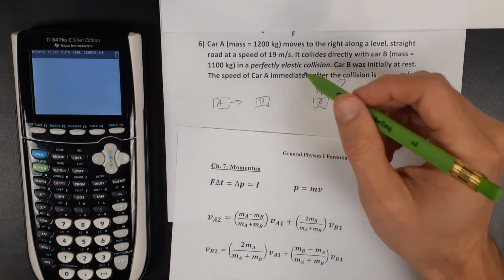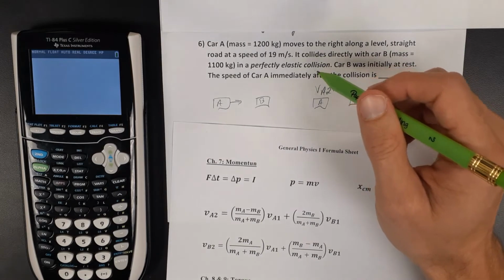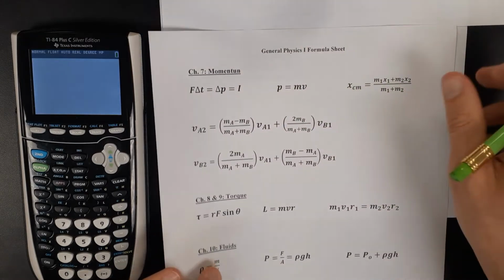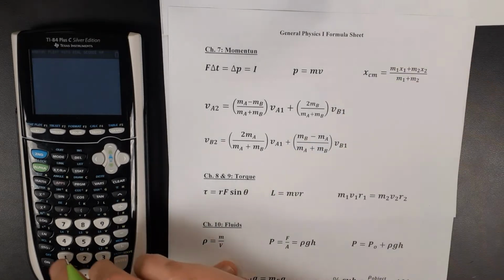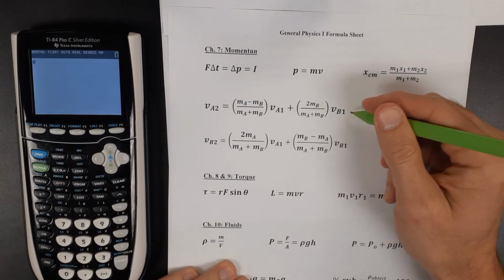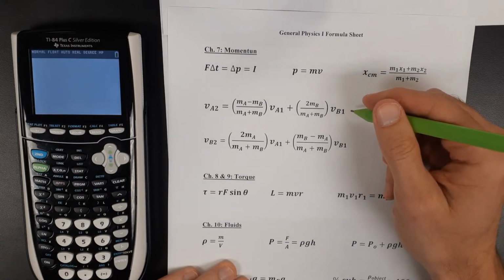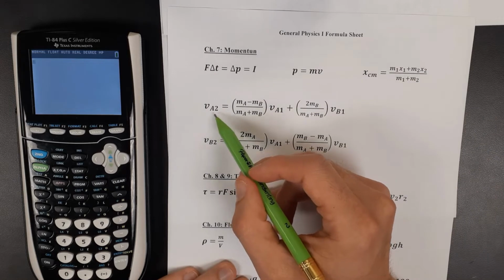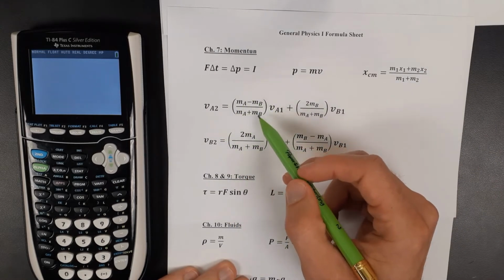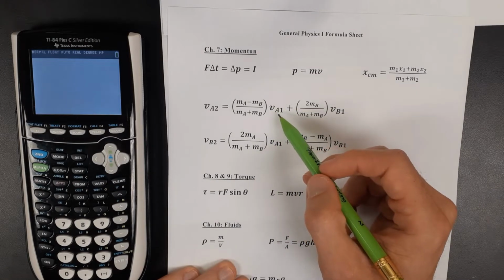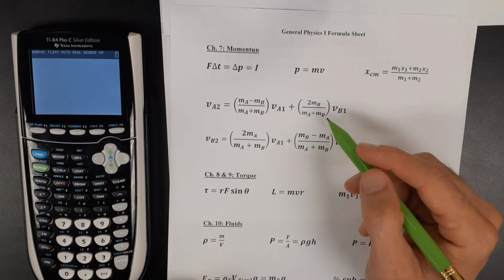So in this perfectly elastic collision, momentum's conserved for all our collisions. Perfectly elastic means also kinetic energy is conserved. And so this formula right here, this long thing, is a combination of the law of conservation of energy and the law of conservation of momentum. And so this formula is saying the velocity of A after the collision is based on the difference in the two masses, the speed of A before the collision, as well as the speed of B over here as well.